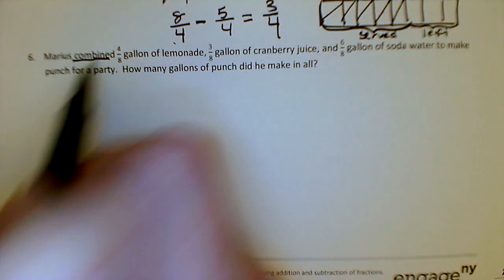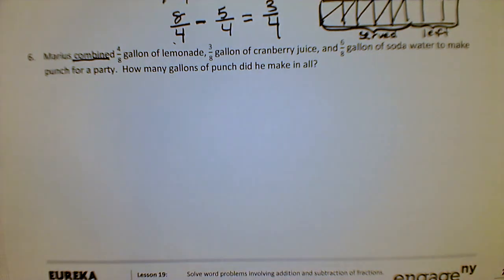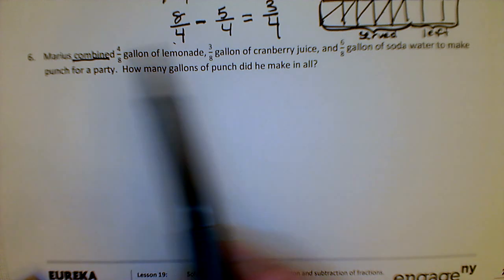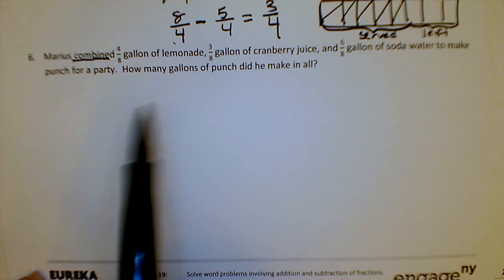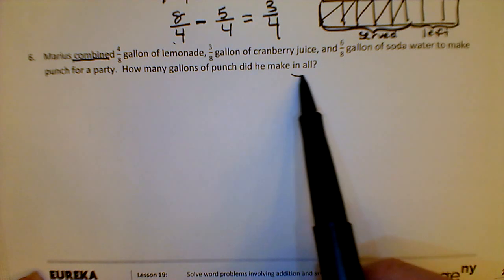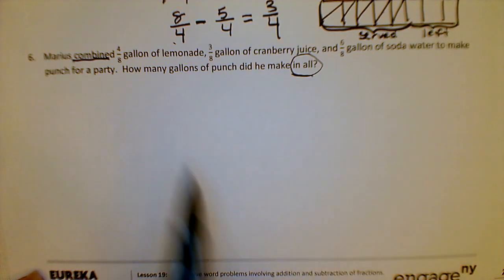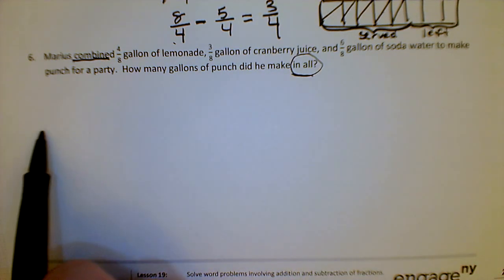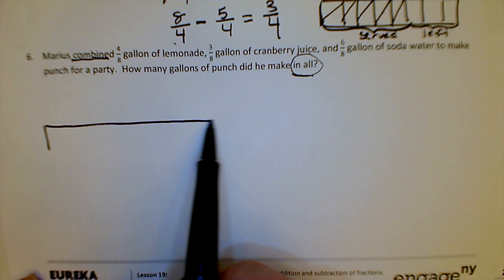And here it tells us he's combining these. If he's combining them, it's like he's pouring them all into one giant container. So what we have here is we know the 3 parts. We're looking for the whole, and we also know that because we're looking for how much he made in all. So let's go ahead and do our diagram.